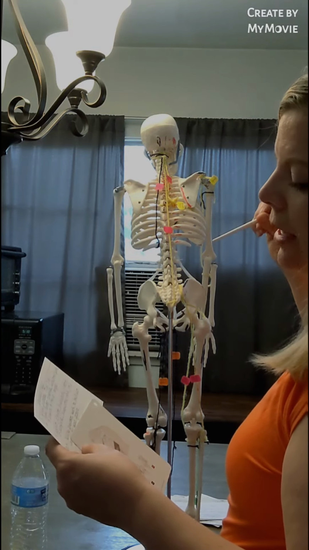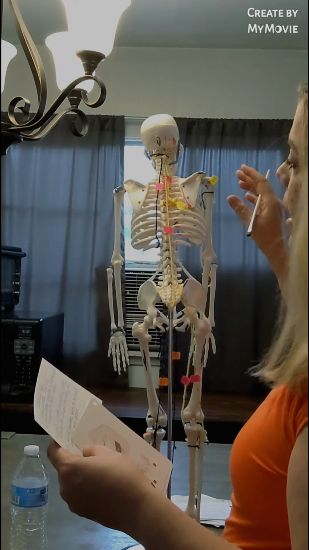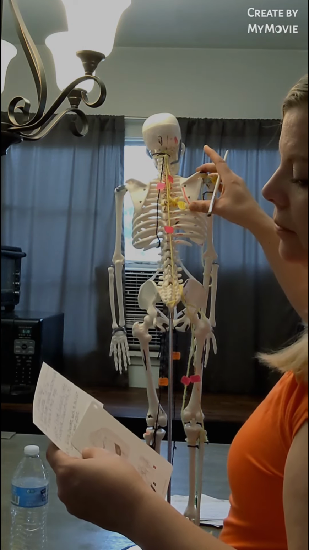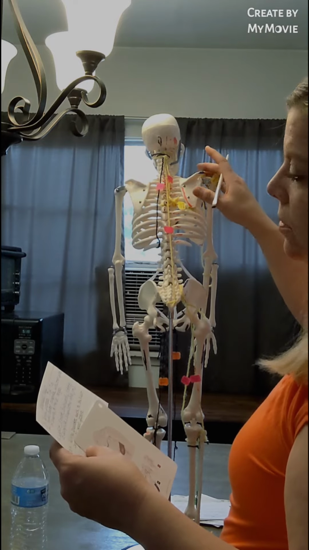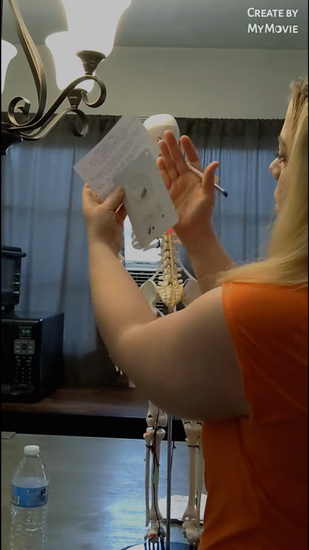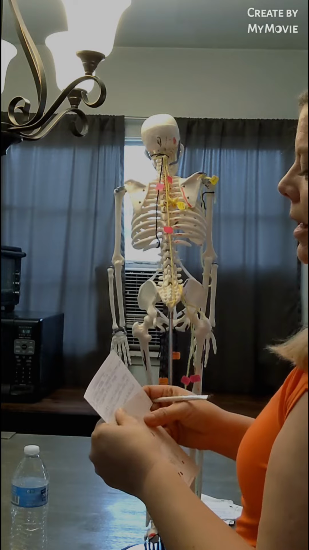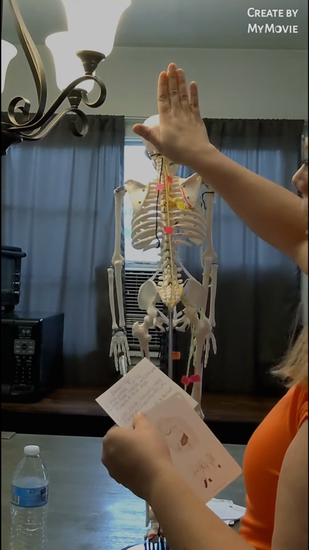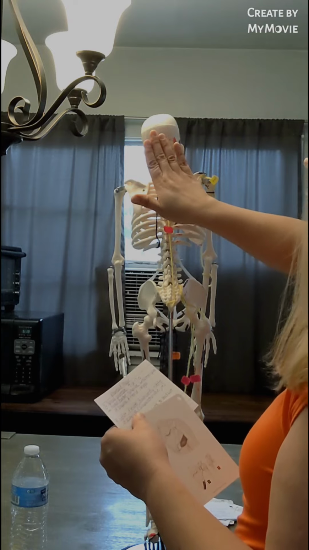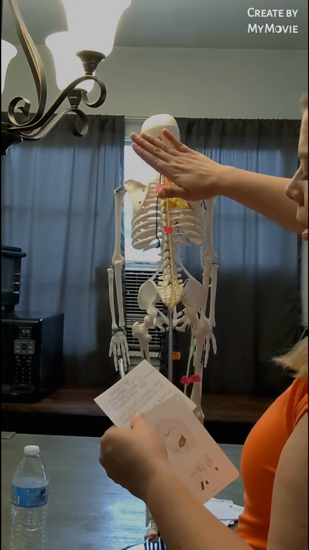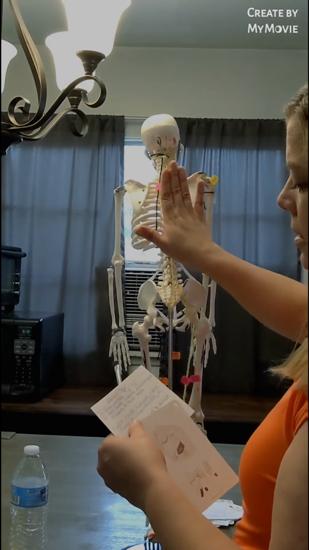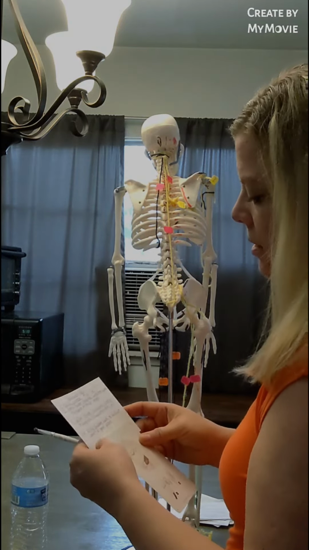The rhomboid major, it has the scapula adduct, which is closing it in together. And then elevate, going up the scapula, and downwardly rotate the scapula downward. The scapulothoracic joint.